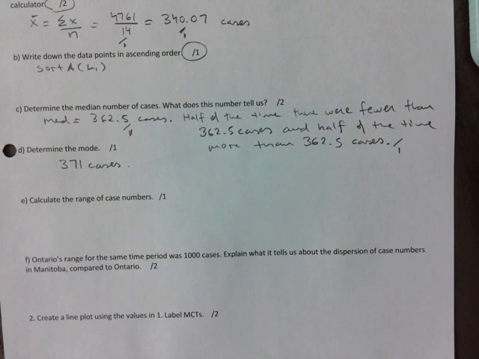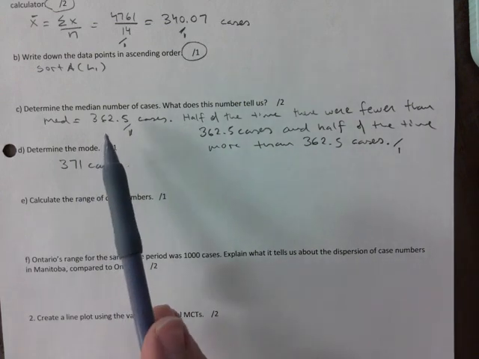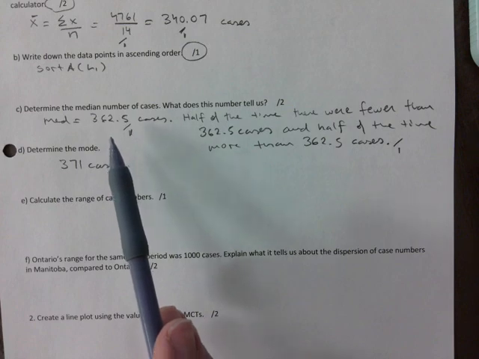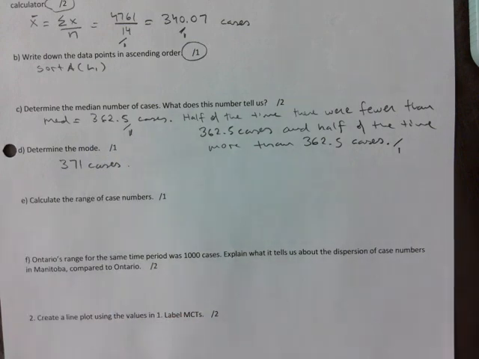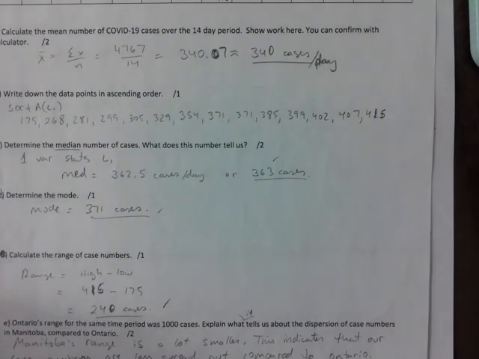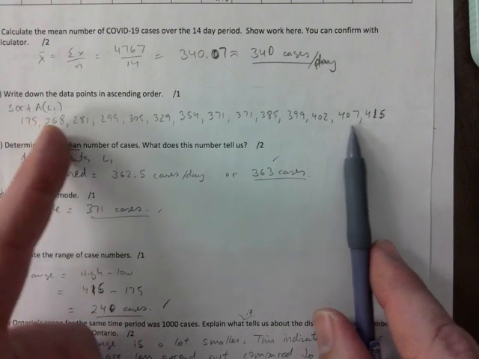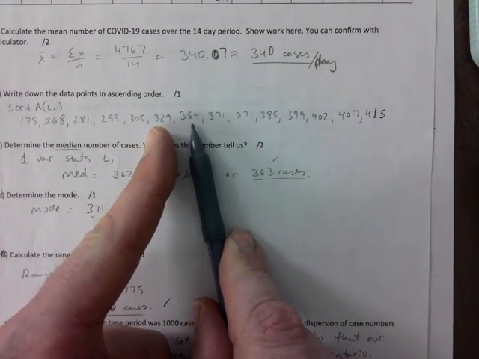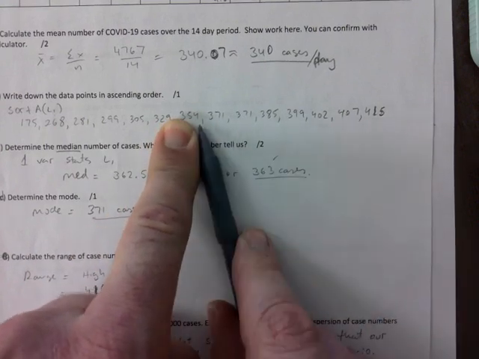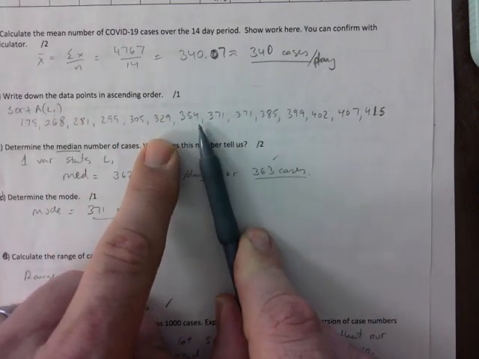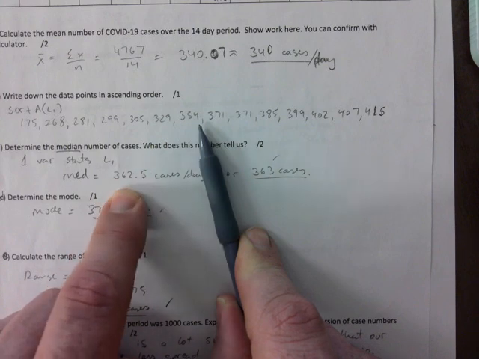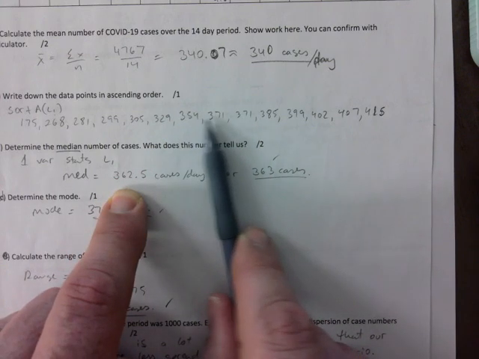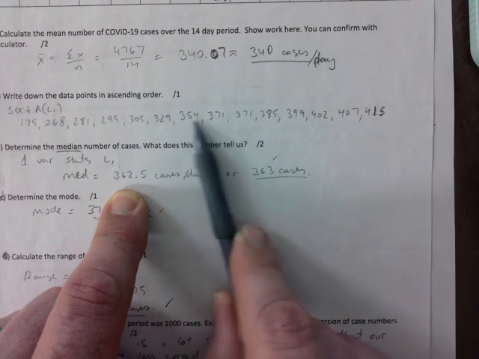I would have to say that median is not, the 362.5 is not an actual number in our data set. You calculate that because it's an even number of values. I don't know if I'm going to actually go down that route, but basically if it's even, you find the two values that are in the middle, so you have the same number of values to either side, and then you calculate, I guess it's between these two values. 362.5 is between these two.